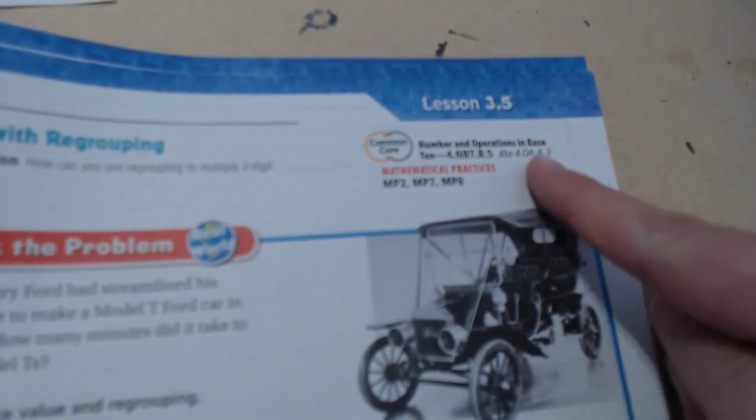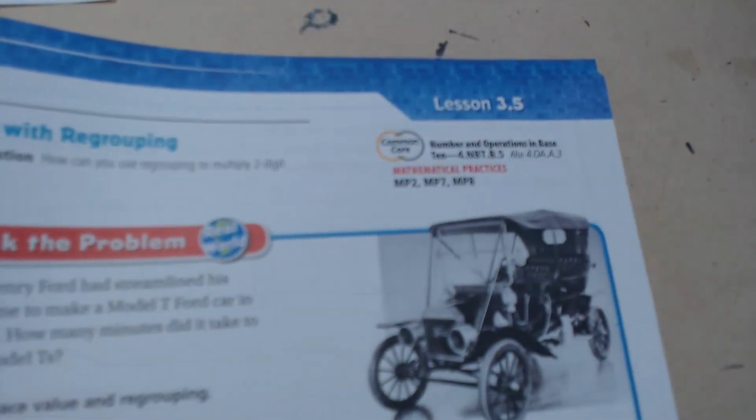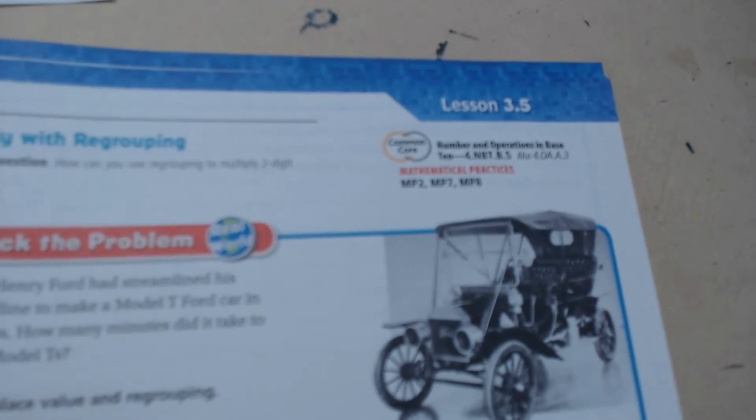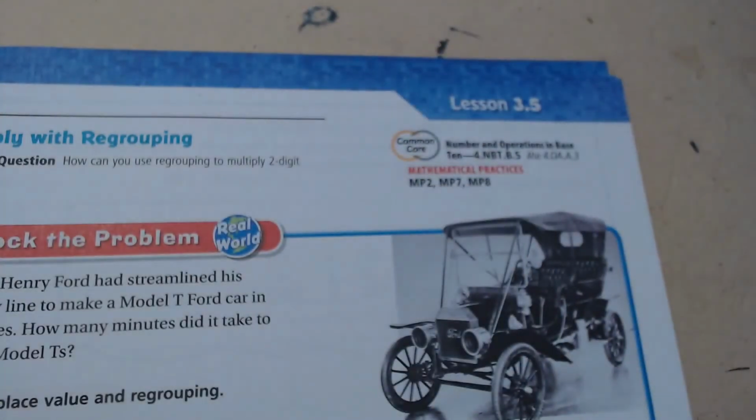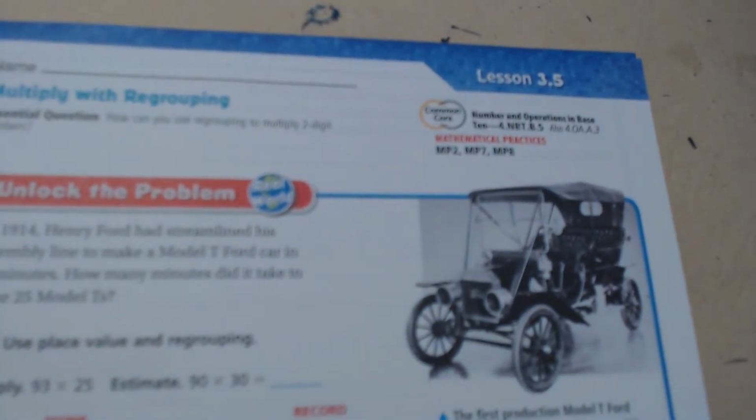Welcome back to math. Okay, today you're going to need lesson 3.5. So go ahead and grab that out of your supply bag. You're also going to need another lined piece of paper to solve these problems, and 1 or 2 pencils. When you have those things, go ahead and come on back and we will start the lesson. Until you have those things, go ahead and pause.